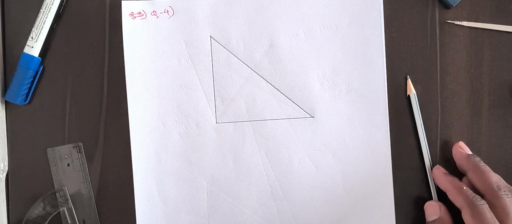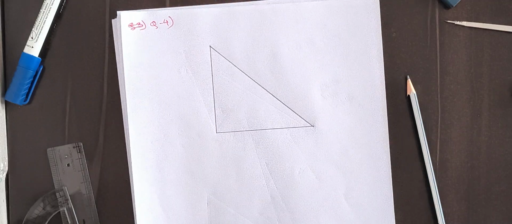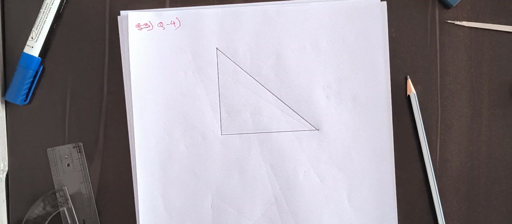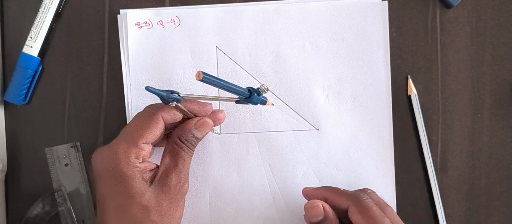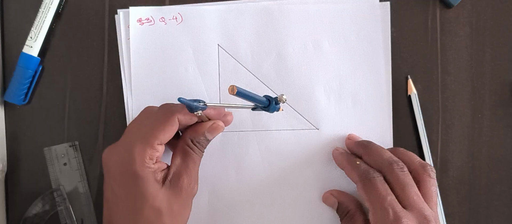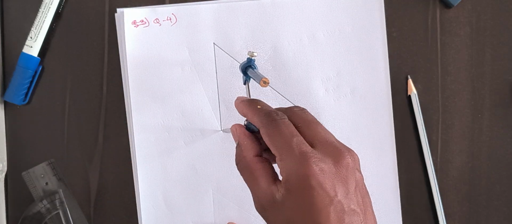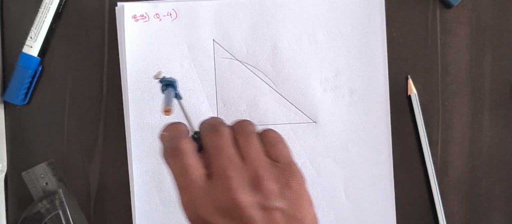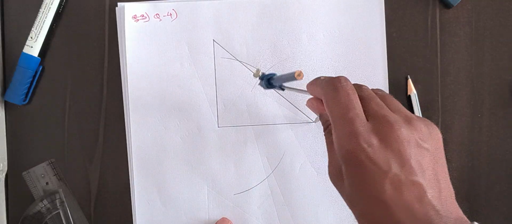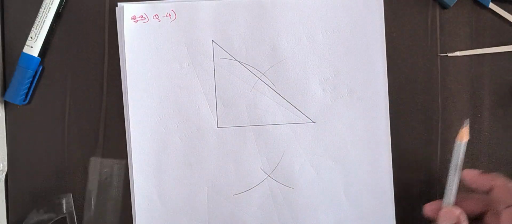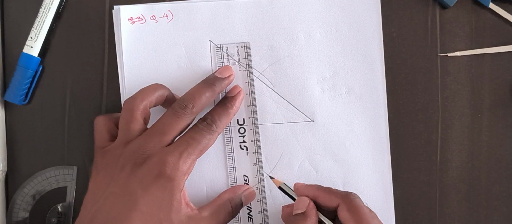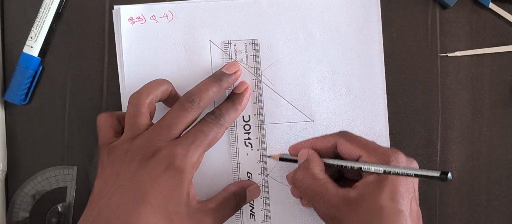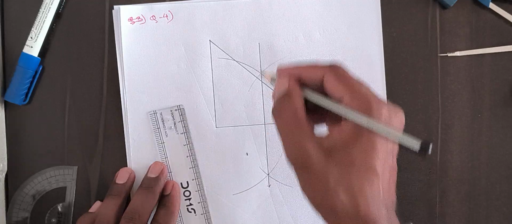Now I need to draw the perpendicular bisectors of the sides, individually for these three sides. How to do it? Take more than half the distance, one arc on the upper side and one arc on the lower side, then draw a straight line passing through those two arcs. Yes, this one is done.